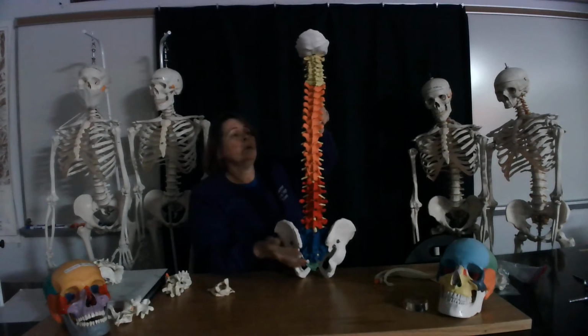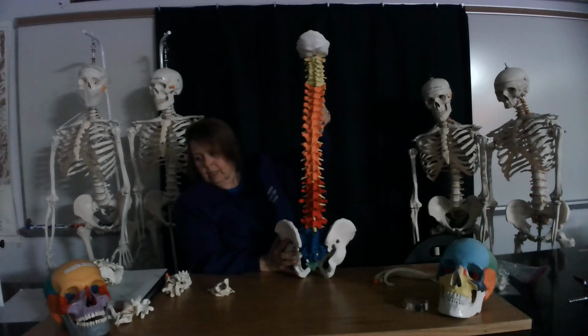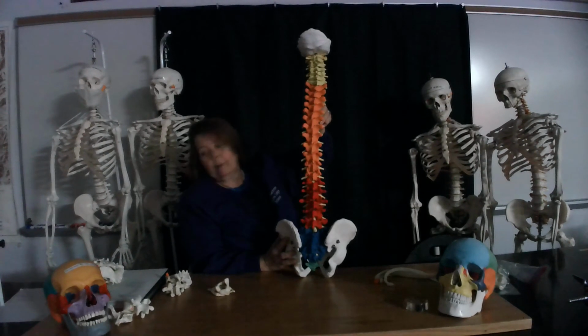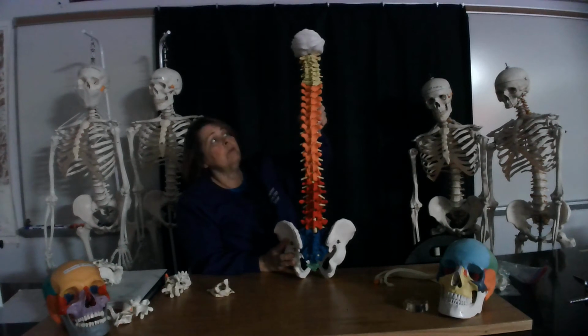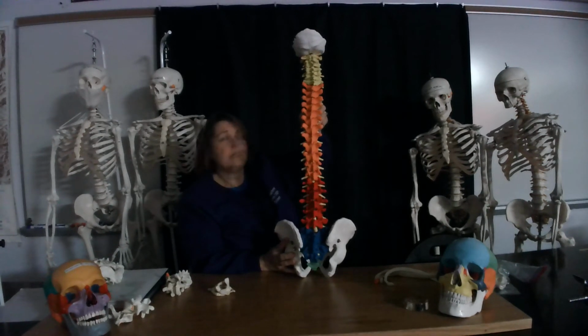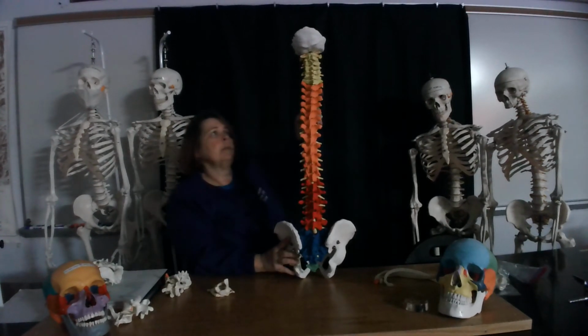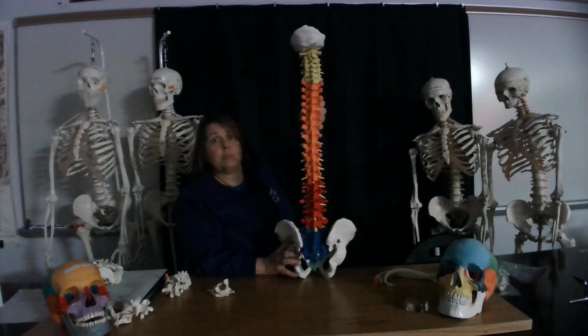Hello, welcome back. We are on the last part of the axial skeletal system. We are on page 179 in your book. We're going to talk about the vertebral column, the vertebrae, and the ribs. So this I'm holding up is the entire vertebral column.